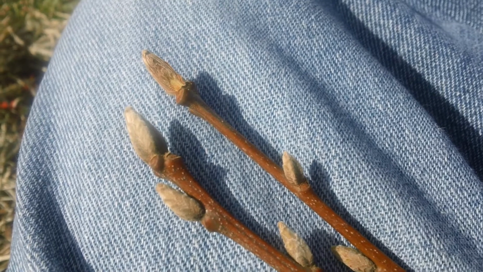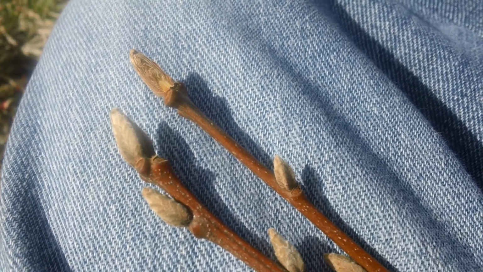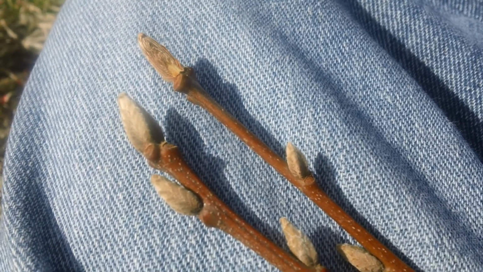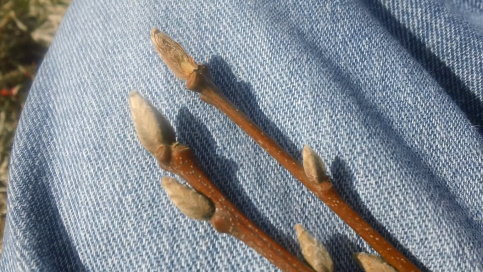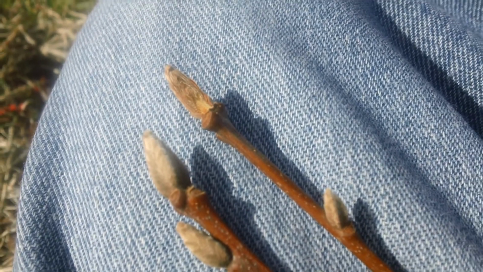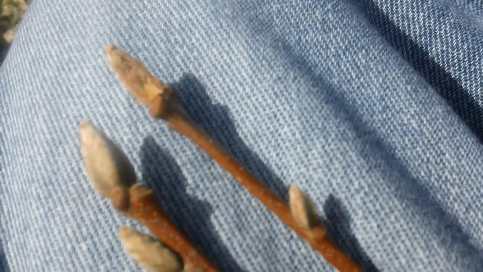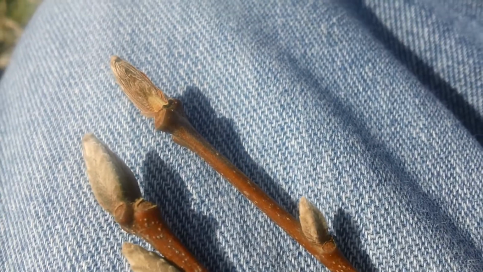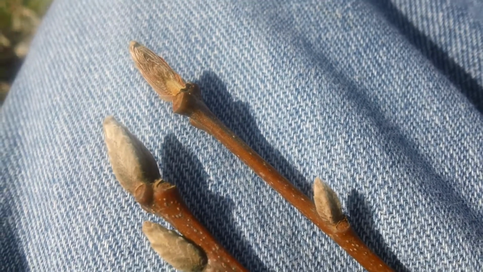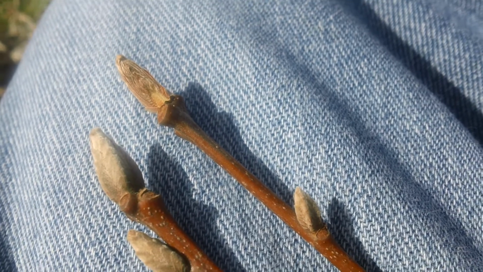Okay, now what we are seeing here is the buds of black oak. And you can see they're pretty big. And there's lots of stuff inside these buds. The one on the top I've cut open so that you can see that there are immature leaves and catkins as well on here. Catkins being the male flowers. Well, what's going on here?